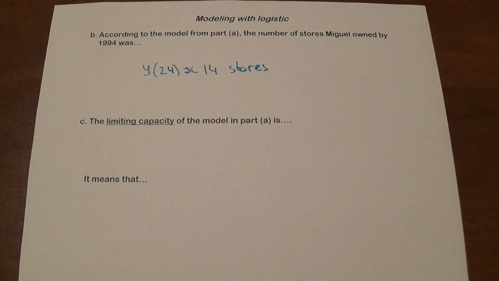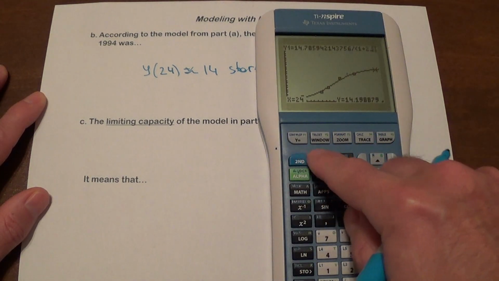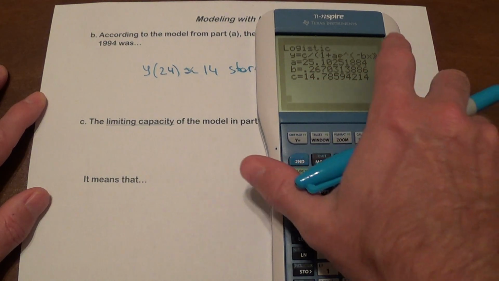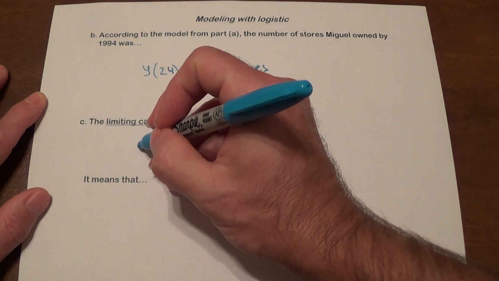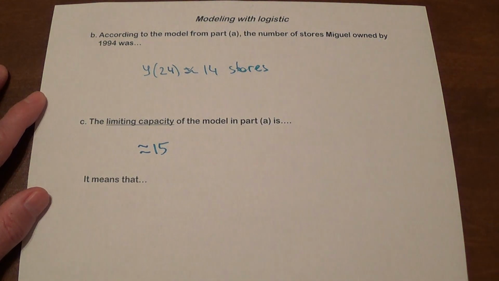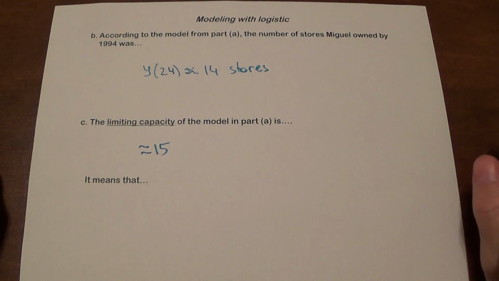So what is the limiting capacity of this model? The limiting capacity of a logistic model is determined by the number on top, and the number on top is 14.78 or 14.79, so approximately 15. So what does that mean? I want you to think about this simple idea: if you keep opening more and more stores, eventually you're going to max out.